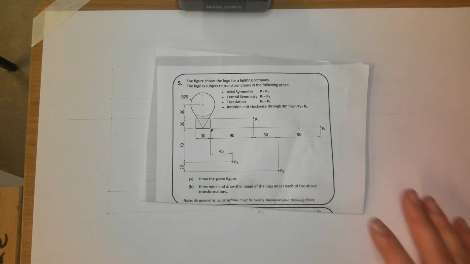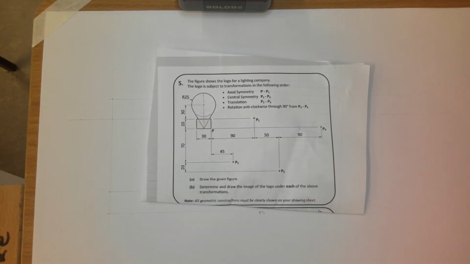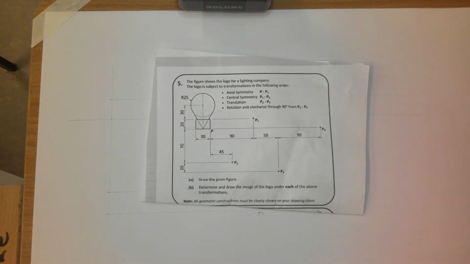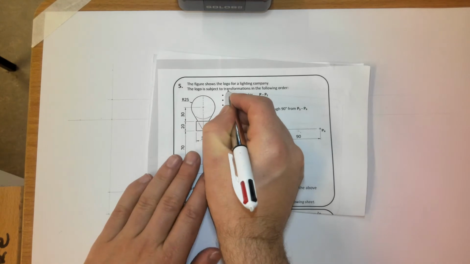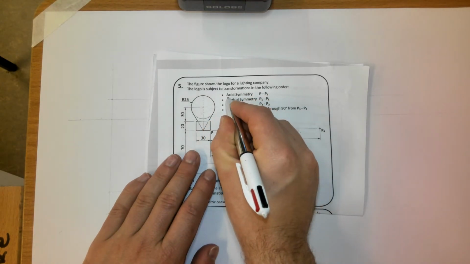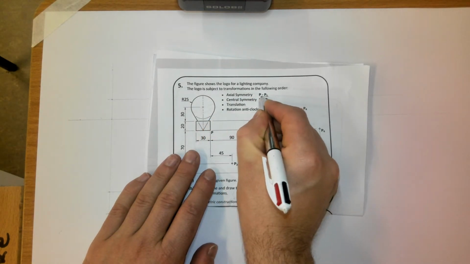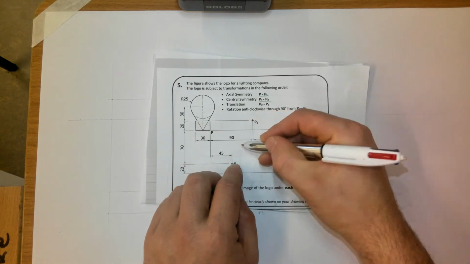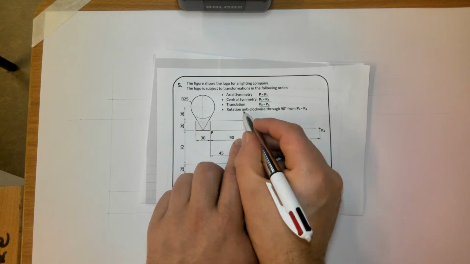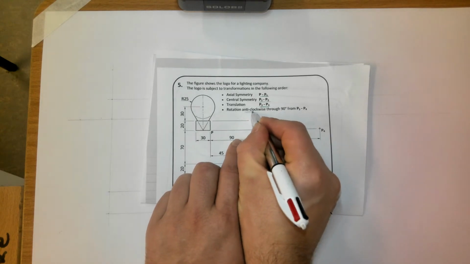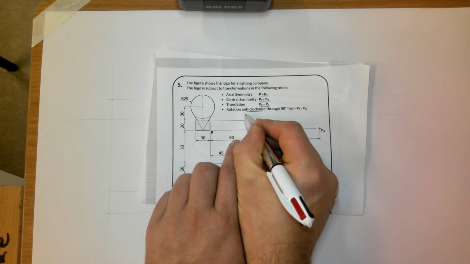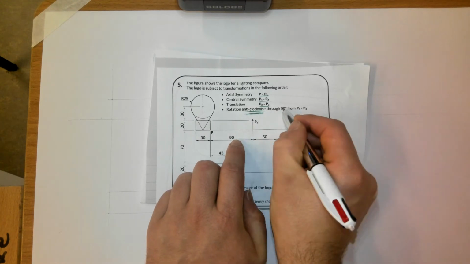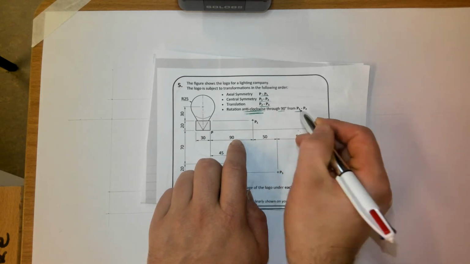Okay, welcome to this video here on 2019 Section B, Question 5, Higher Level. The figure shows the logo for a lighting company. The logo is subject to transformations in the following order: axial symmetry from P to P1, central symmetry from P1 to P2, translation from P2 to P3, and rotation anti-clockwise through 90 degrees from P3 to P4.